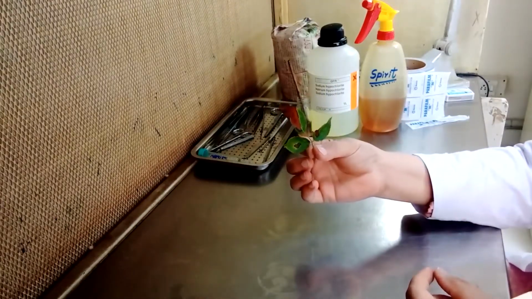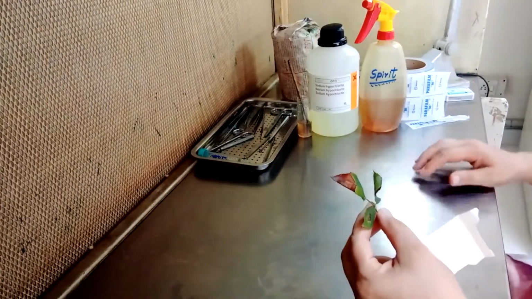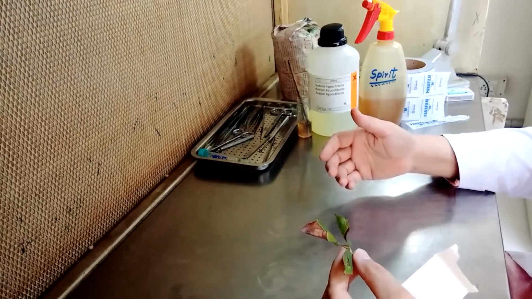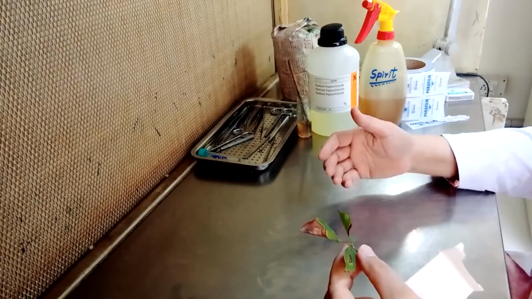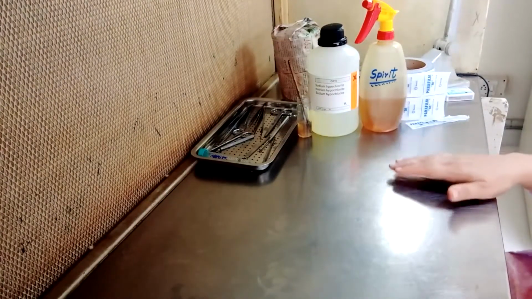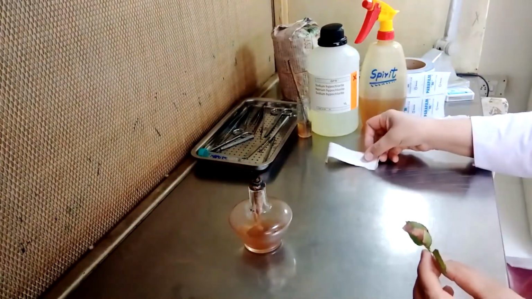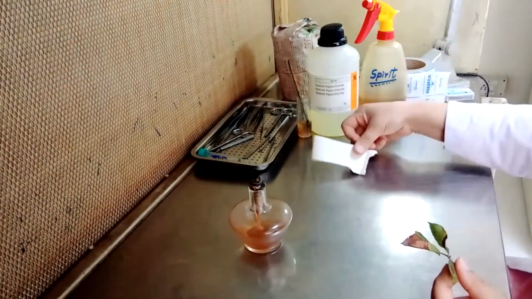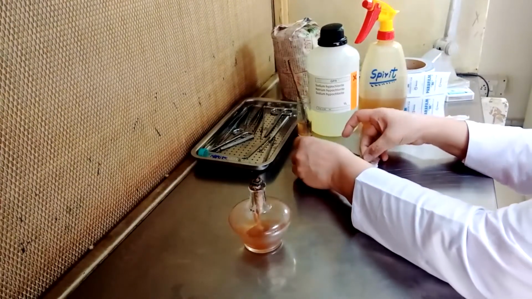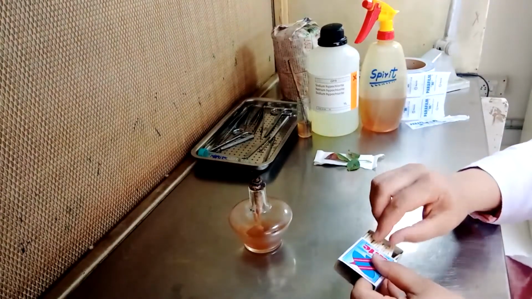After our sample has been dried, we will bring it into the laminar flow, which has already been cleaned. I have told you in my previous video how you can clean the surface of the laminar flow. So after cleaning, we will place our sample on the sterilized paper which has already been autoclaved. We will turn the spirit lamp on.